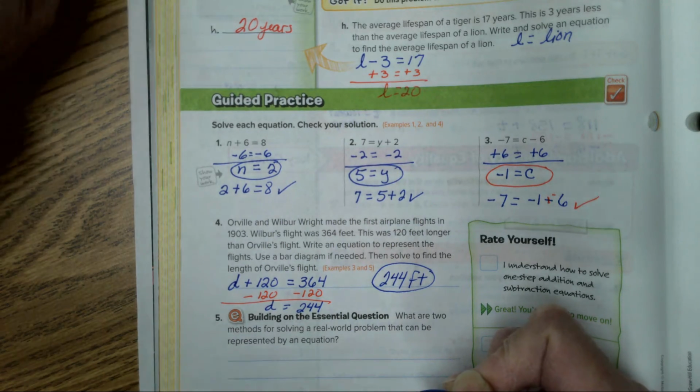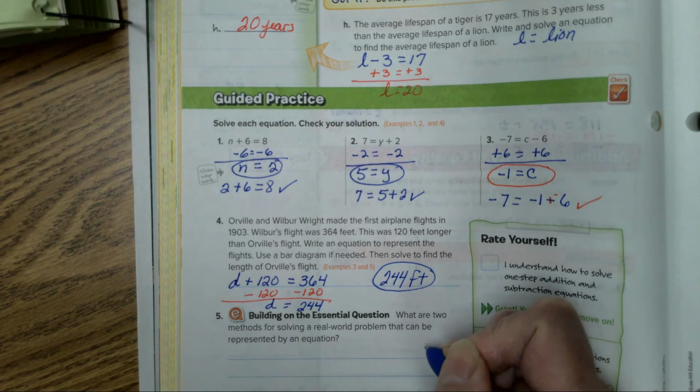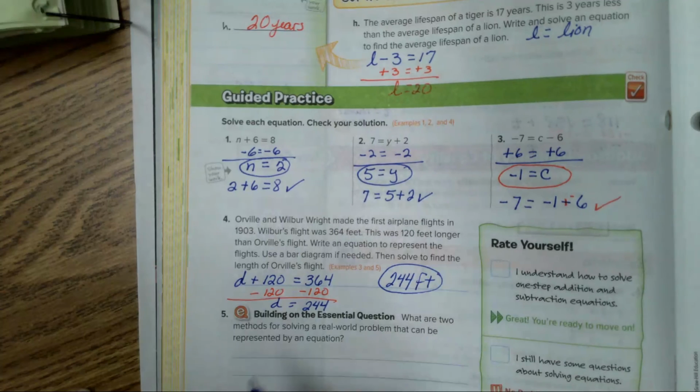Question 5. What are two methods for solving a real-world problem that can be represented by an equation? One would be to use a bar diagram.